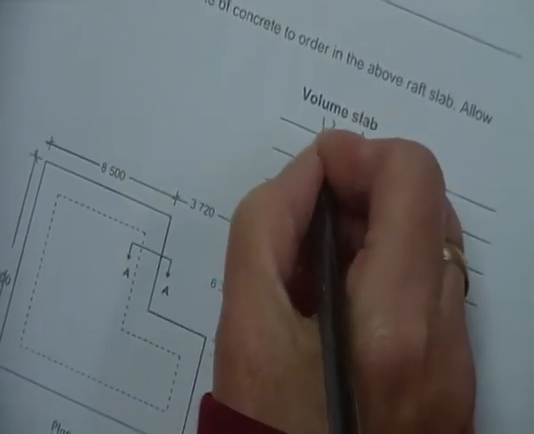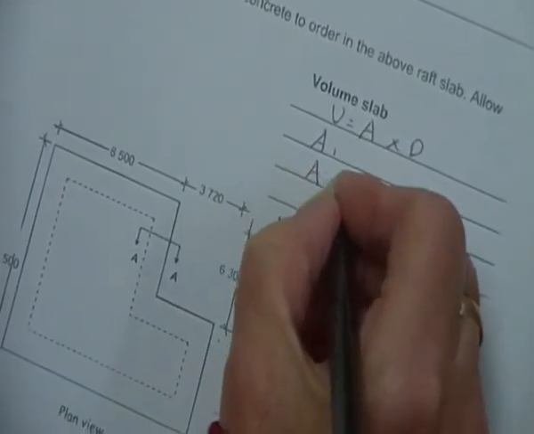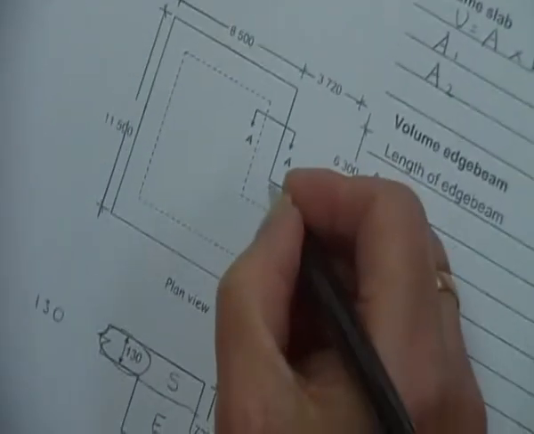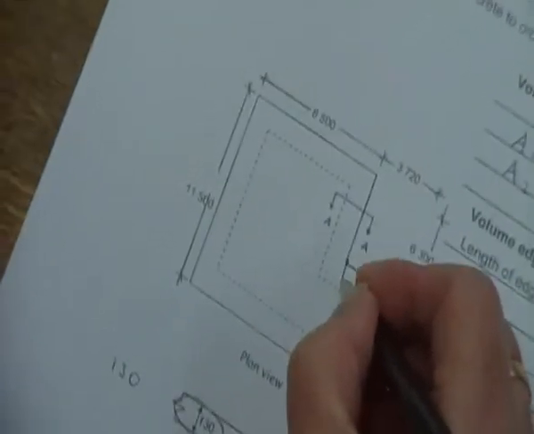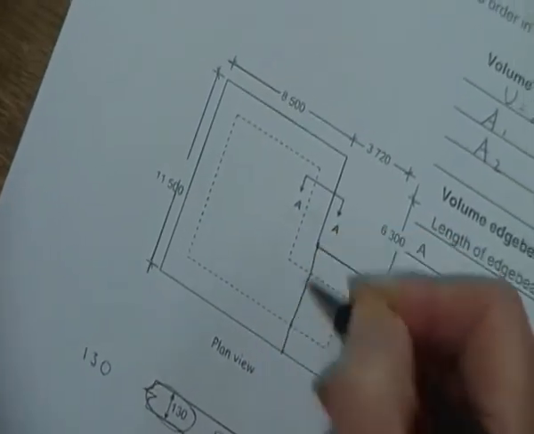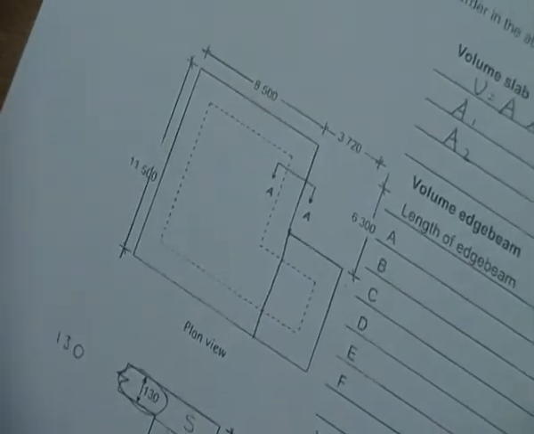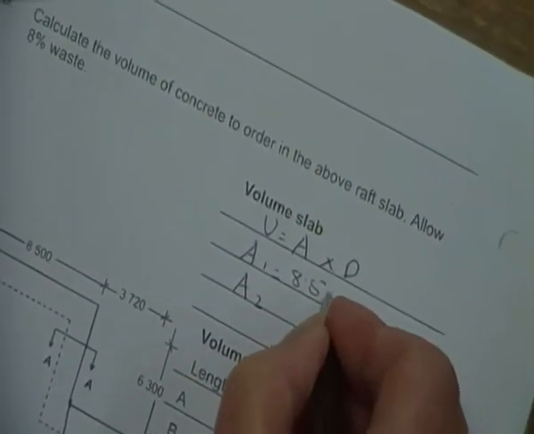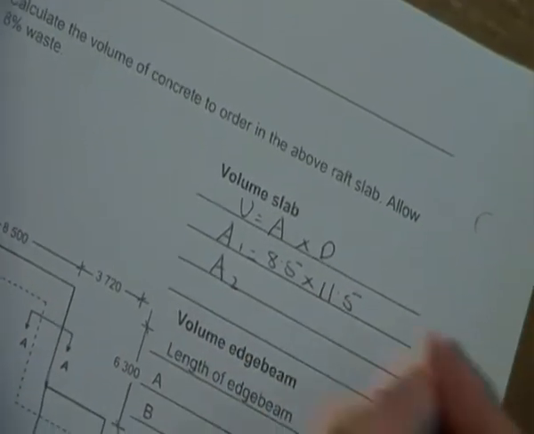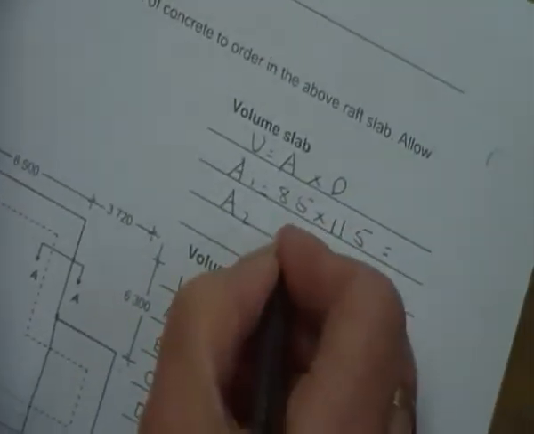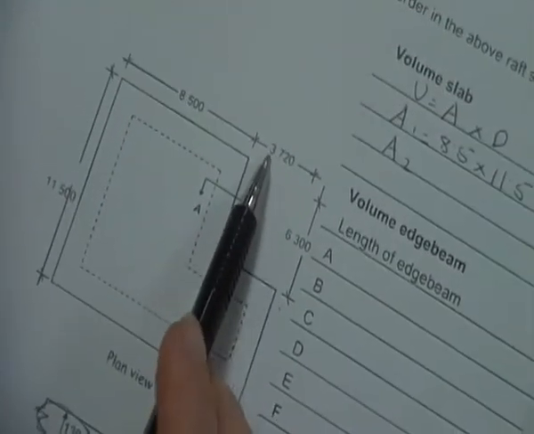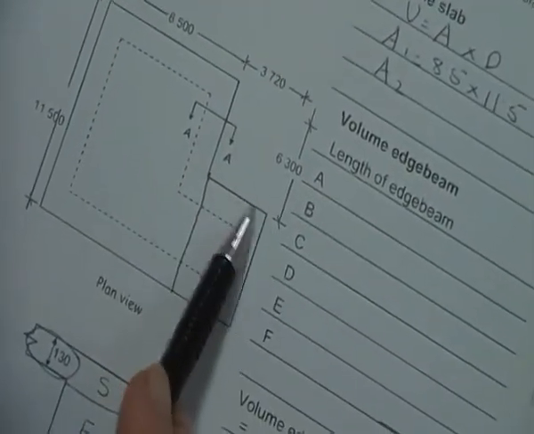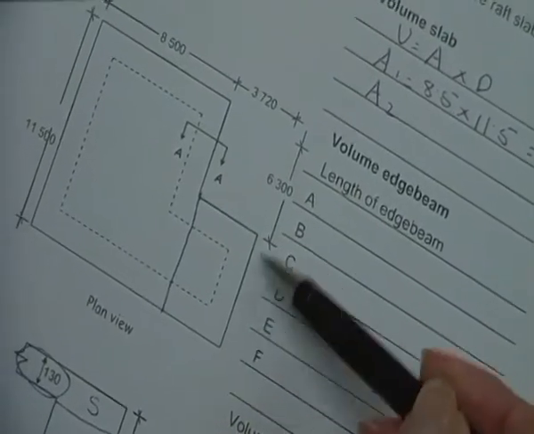So we need to get area 1 and area 2, and I'm going to draw a line down here for area 1 and 2. So area 1, I've got 8.5 by 11.5. So 8.5 by 11.5 equals. Area 2 is going to be 3.72, this part across here. Now I've got to find out what this is here.